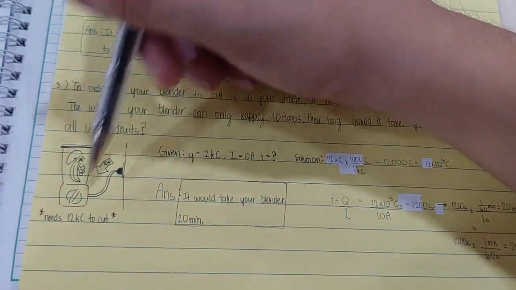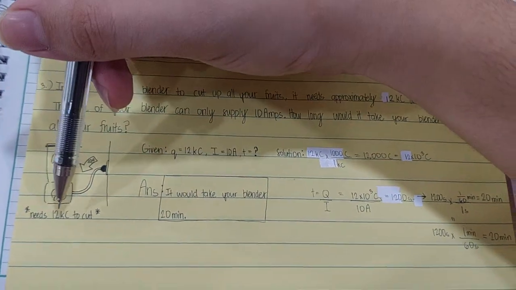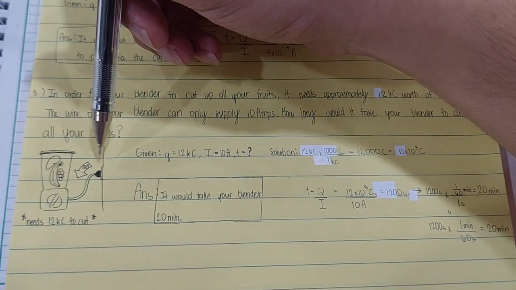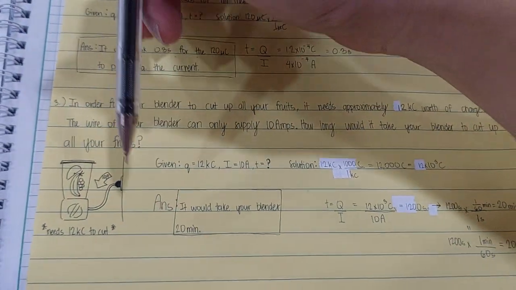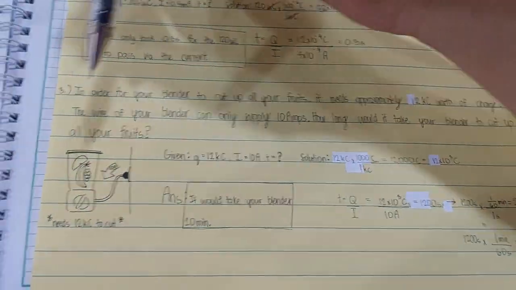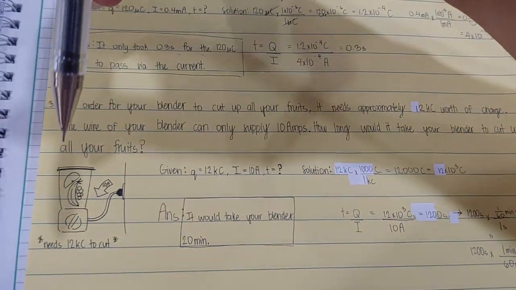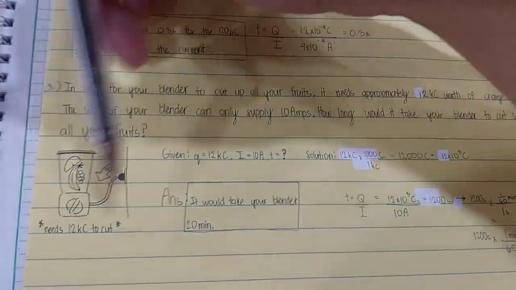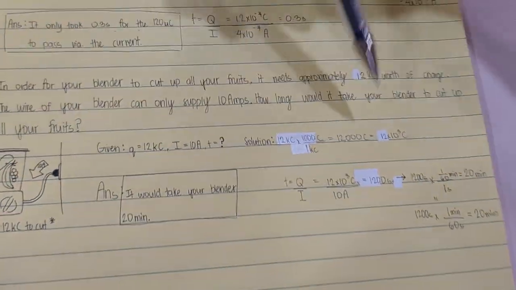Before we start solving, let's try to visualize that. So we've got our blender, right? And your blender needs 12 kilocoulombs to cut all of this fruit. But your wire can only supply 10 amperes. So if your wire supplies 10 amperes and it needs to reach 12 kilocoulombs, how long would that take? How long would you need your blender to turn on so that 12 kilocoulombs would be reached and all your fruits can be cut? So let's try to solve.